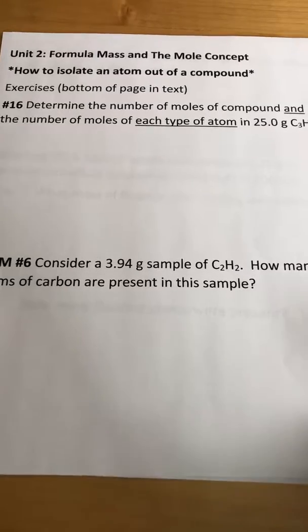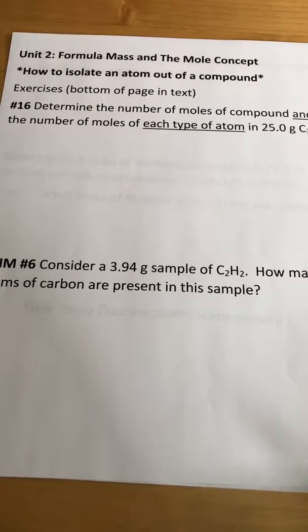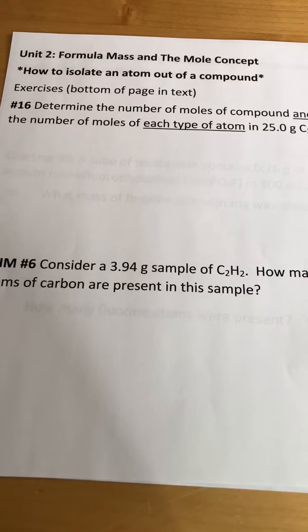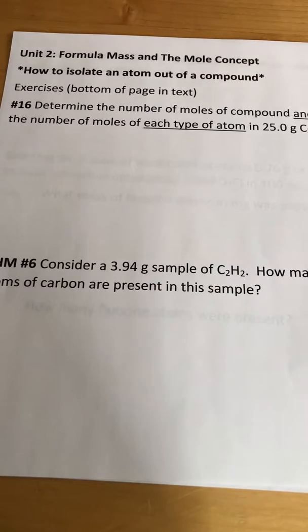In this tutorial, we are going to look at how to isolate an atom out of a compound. We're still in that same section of the textbook, Unit 2, under formula mass and the mole concept. So we're jumping down to exercise number 16. This is the bottom of the page if you scroll down.